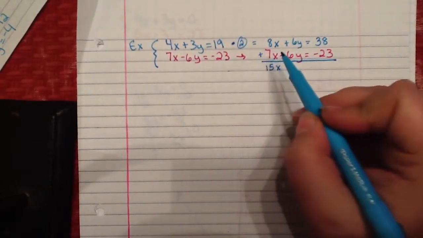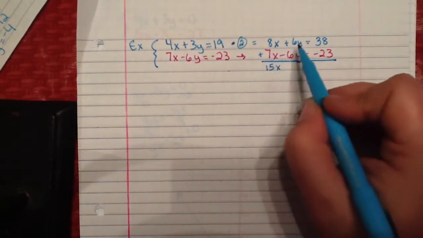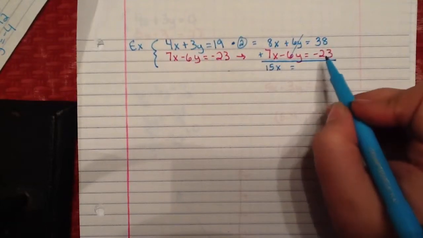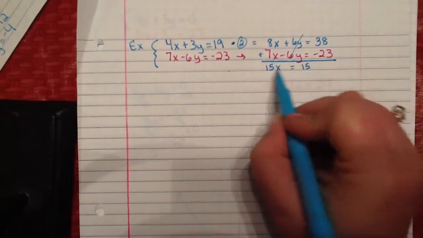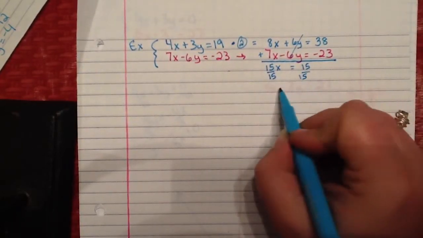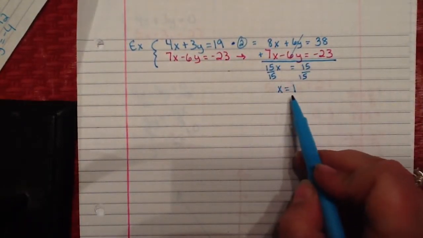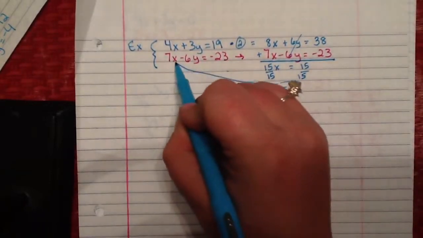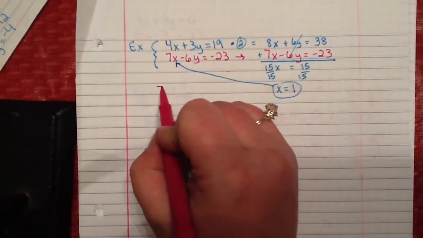So now on to step 2, which is add the equations together. 8x plus 7x is 15x. My y's cancel. And 38 minus 23 is going to give me 15. Then I have 15x equals 15, divide by 15, and I'm going to get that x equals 1. Then again, I have part of my answer, so I'm going to plug it back in to one of the equations for x. It doesn't matter which one, so I'm just going to choose this bottom one.